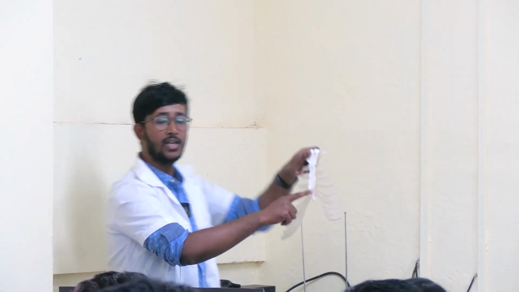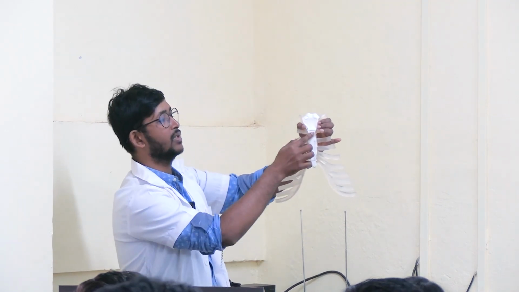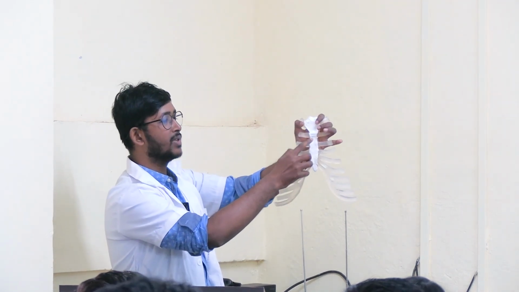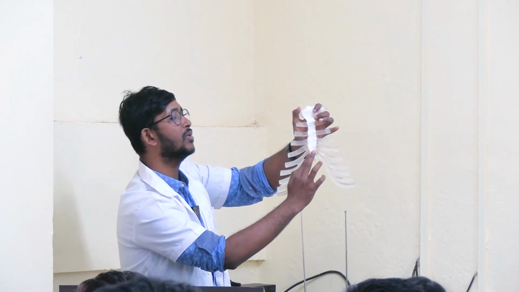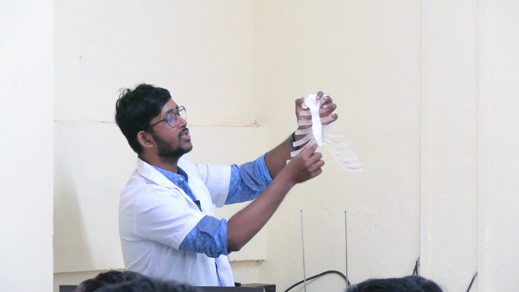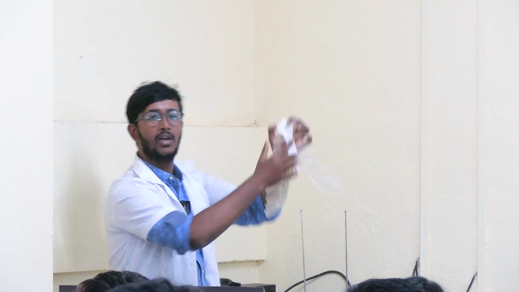In the case of fusion, it proceeds from downwards to upwards. Although they form at 6, 7, 8, 9 intrauterine months, while fusing it fuses from downwards to upwards. So first this part will be fused, then this part, then this part, then this part. According to this, there are certain clinical aspects.